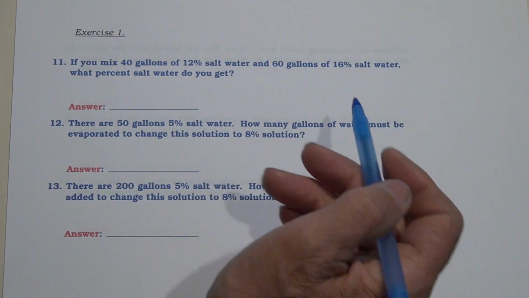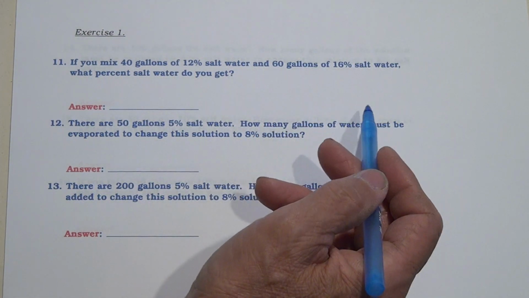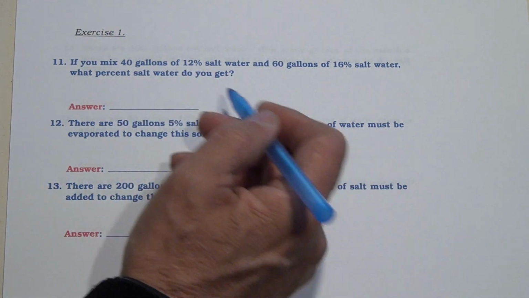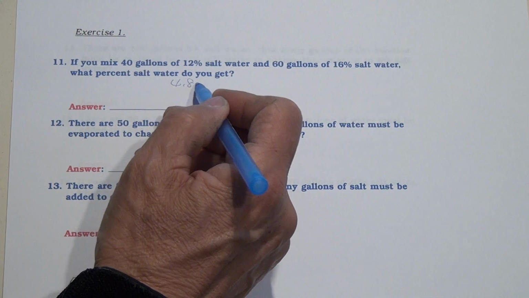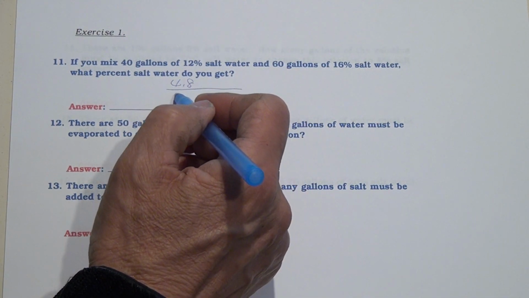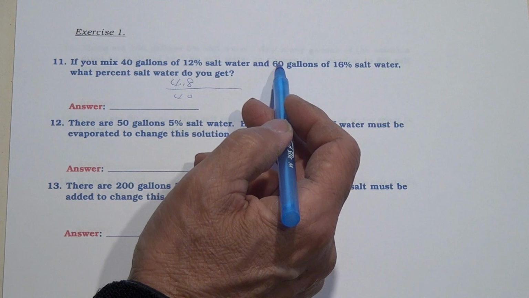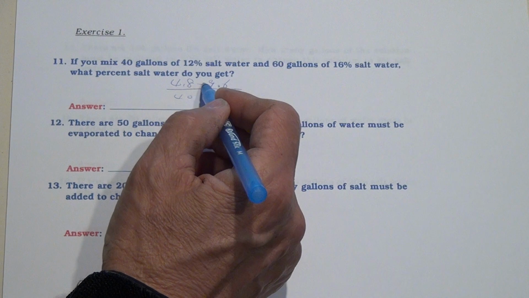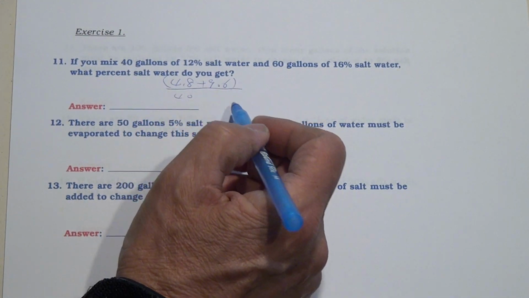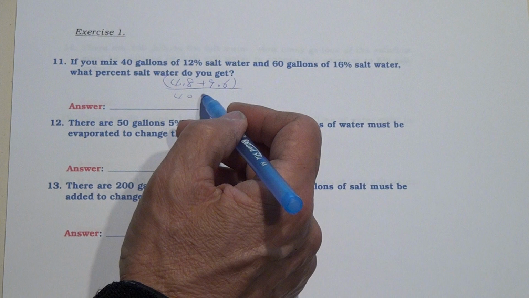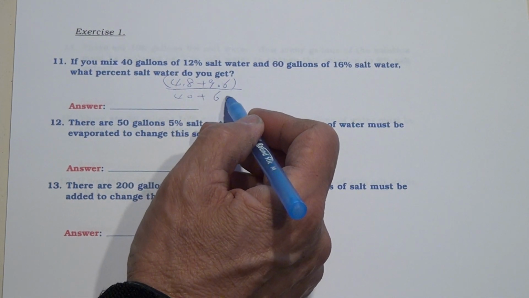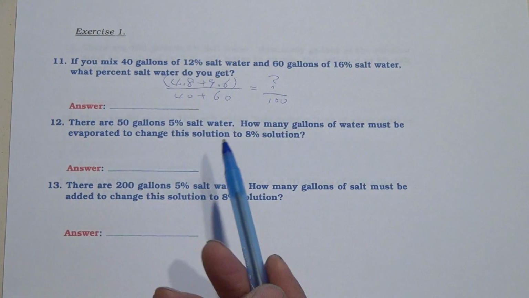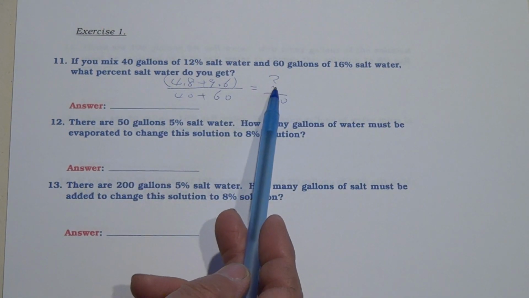Okay, if you mix 40 gallons of 12% and 60 gallons of 16%, what is your new solution? So 12% of 40 will be 4.8, and the solution is 40. And in 60 gallons, 16%, which will be 9.6 gallons. This one is the total amount of salt from 2 solutions. And the total amount of solution will be 40 and 60. Then what is the new solution? Any trouble in getting the value of the question mark here?